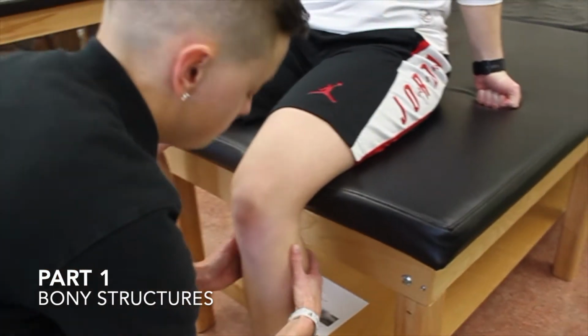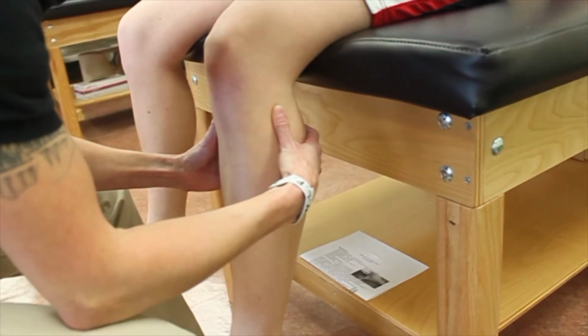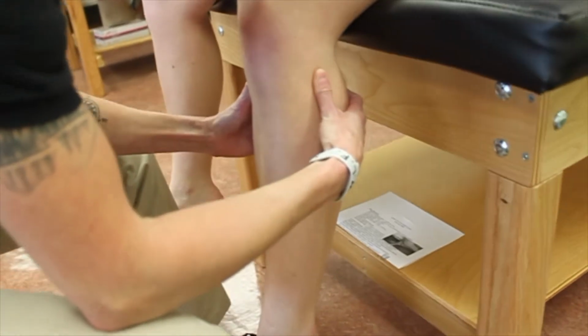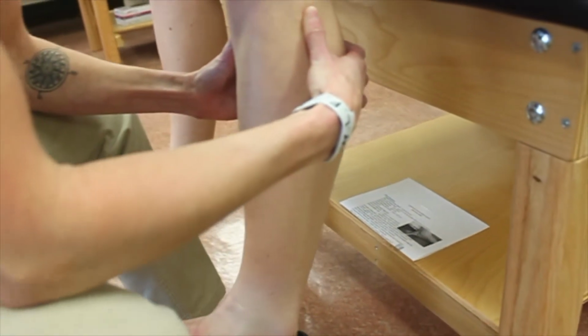So we're going to start by palpating the fibula and the tibia. We'll start with the head of the fibula right here. If you ask the patient to internally rotate and externally rotate their lower leg, you'll feel the head of the fibula moving underneath your thumb.